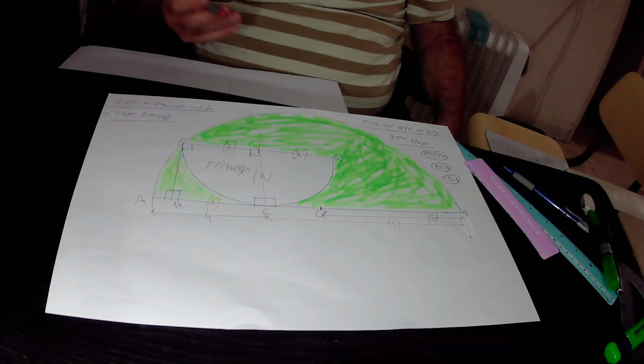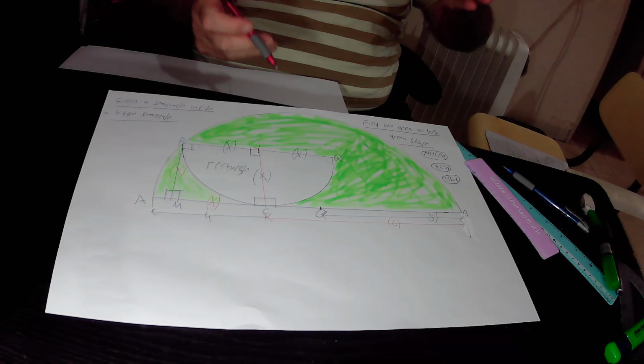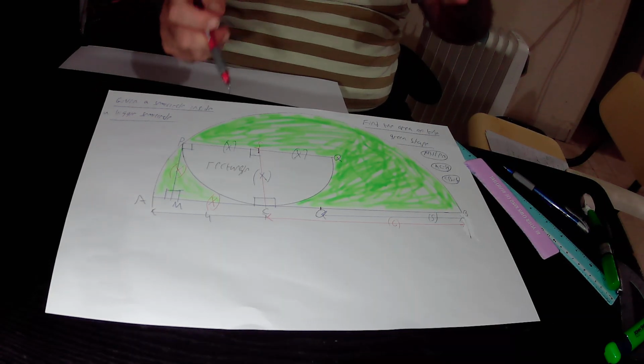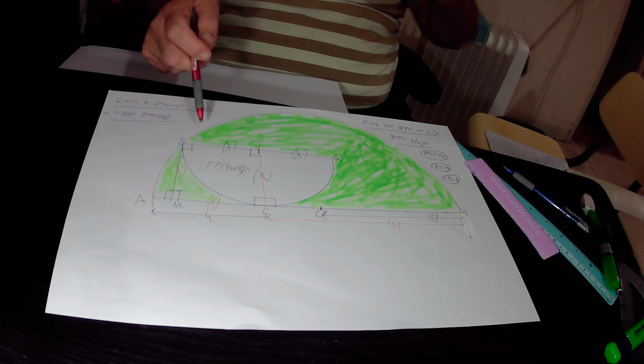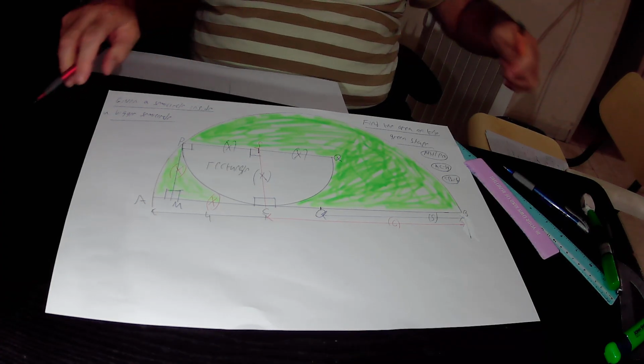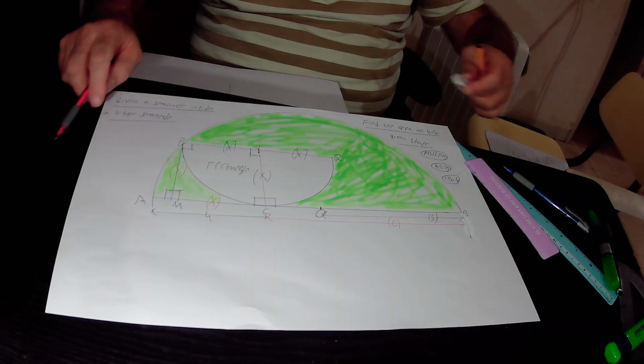So in total, we find out that quadrilateral PSCM is not just a rectangle but a square, because all of its sides are equal to each other, its side equals x. So quadrilateral PSCM is a square.